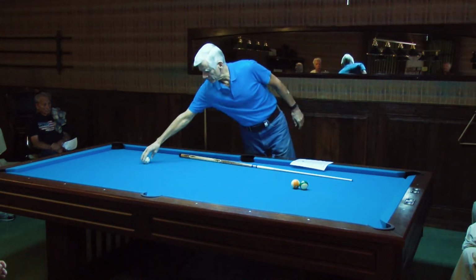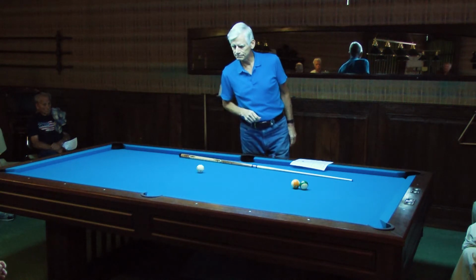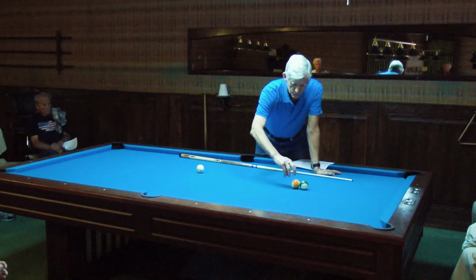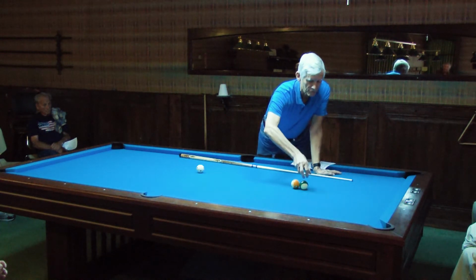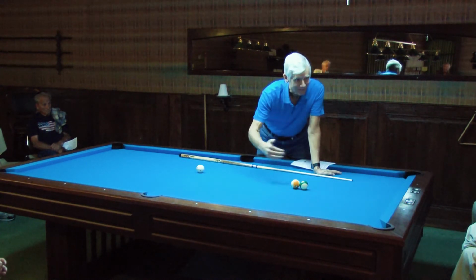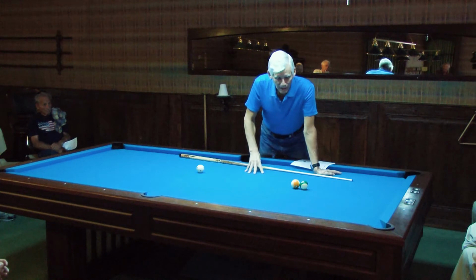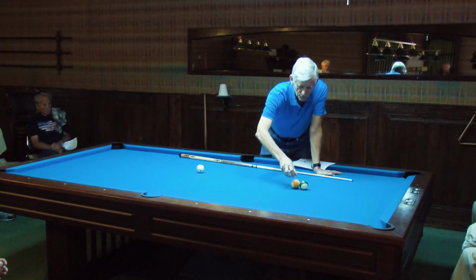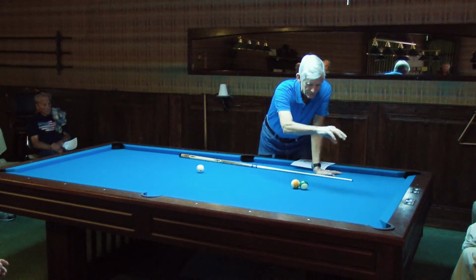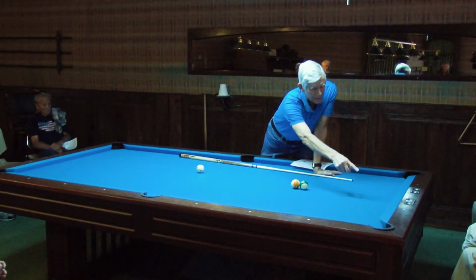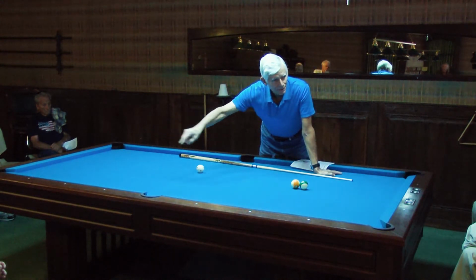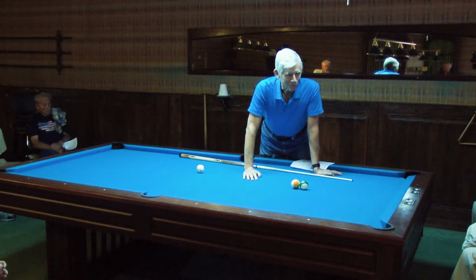I'm going to put left English on this. It's going to put right English on this one. It's going to put left English on that one. Yeah, it actually happens. And the right English will throw it off that way and give it left. So this 14 ball is going to come off that way and go back toward that part. Now you don't believe it.